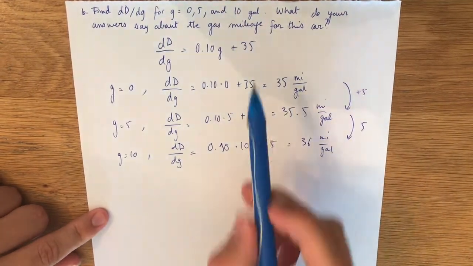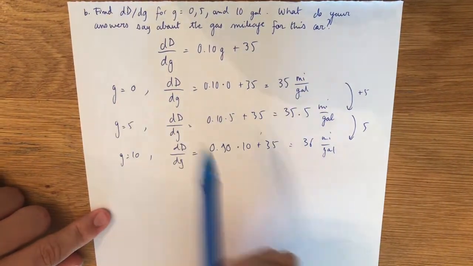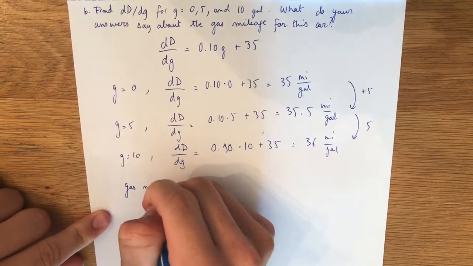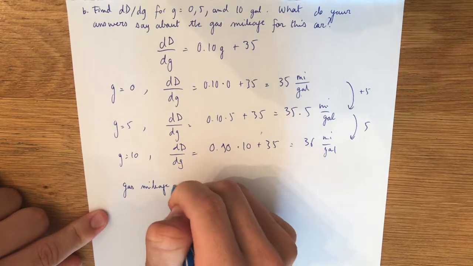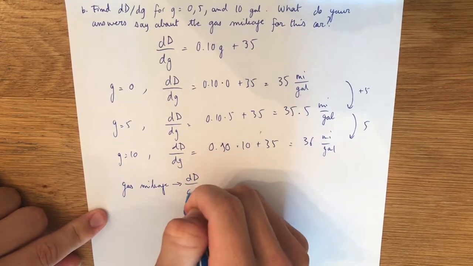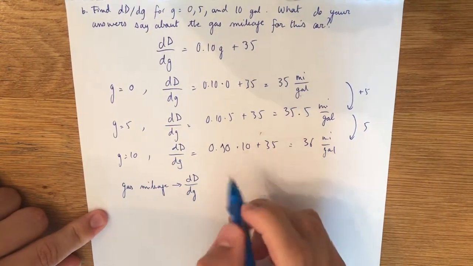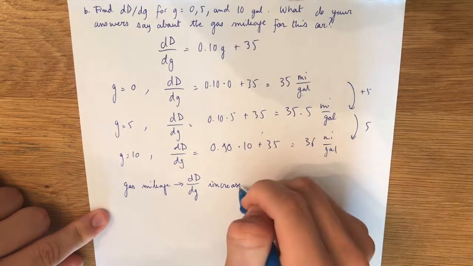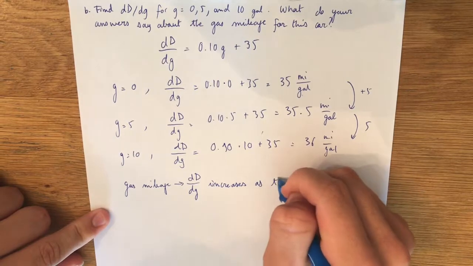Now we can make a statement about that. We can say that the gas mileage, which is the rate of change, dD by dG, increases as the car drives longer distances.